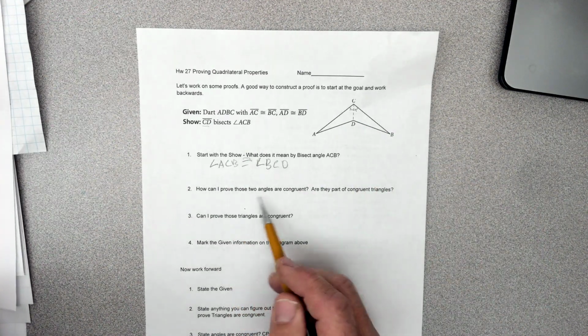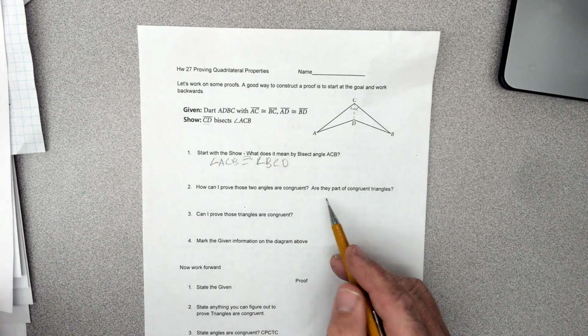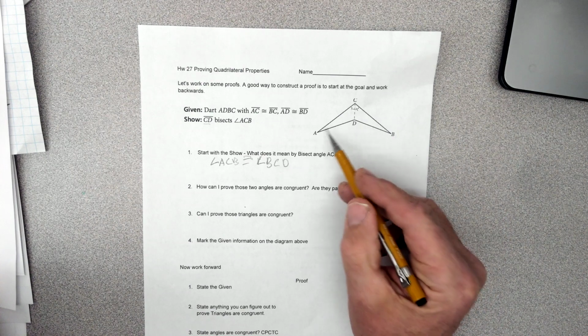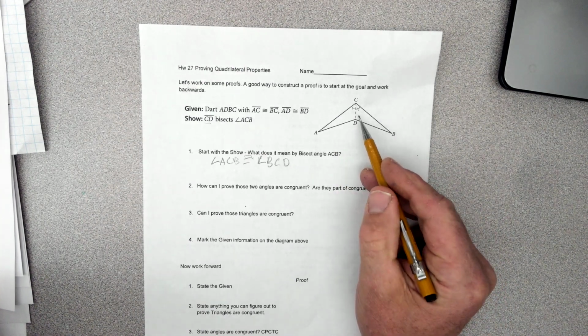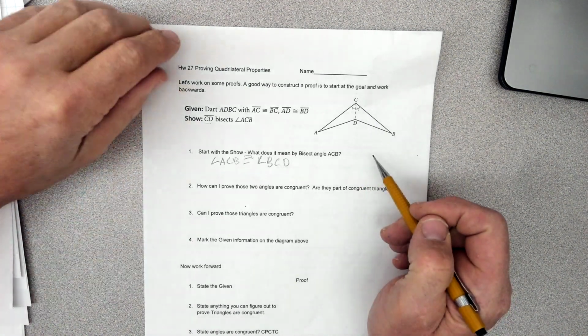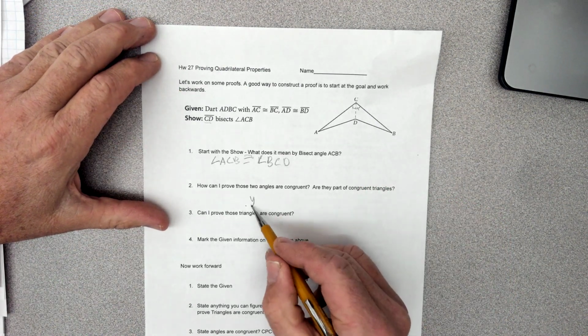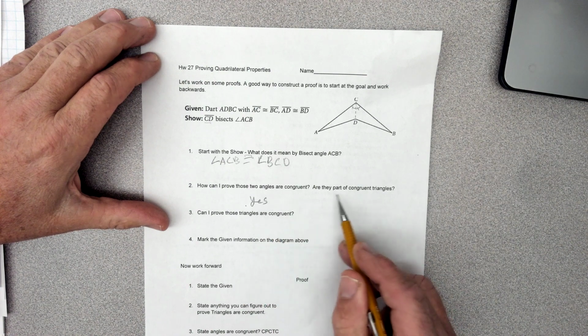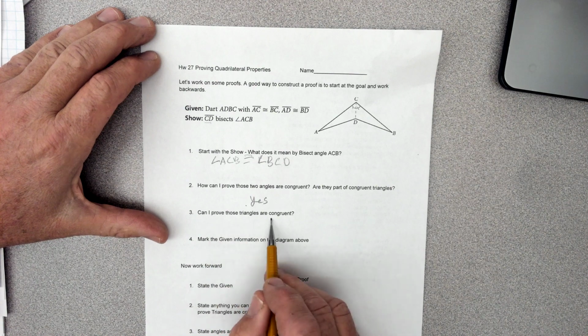So how can I prove these two angles are congruent? They could be corresponding parts of these two triangles. Can I prove that these two are congruent? So yes, they are corresponding parts of possibly congruent triangles. Can I prove these are congruent?